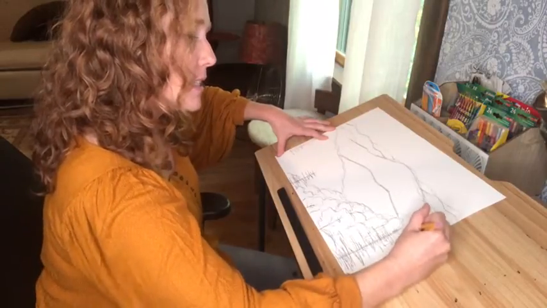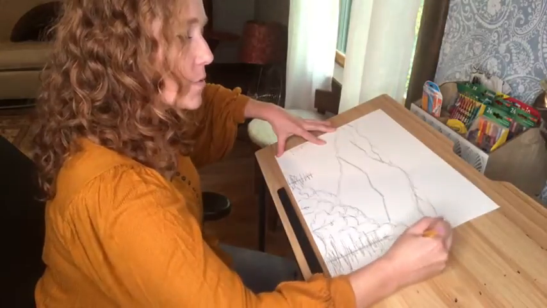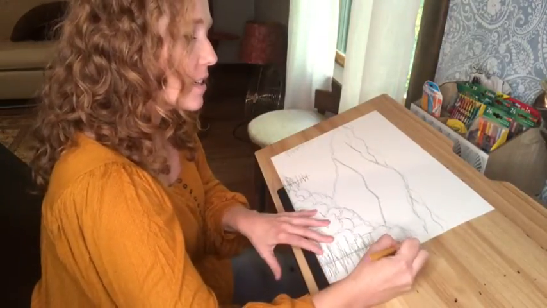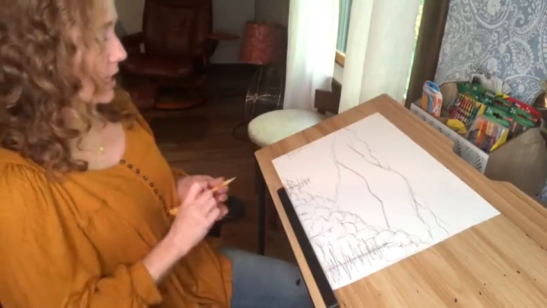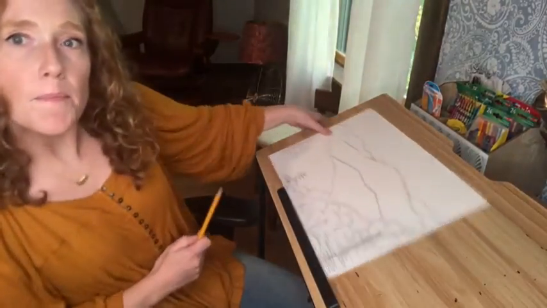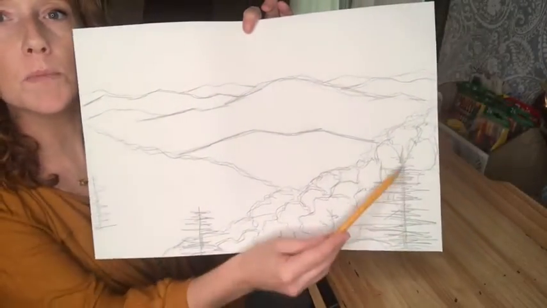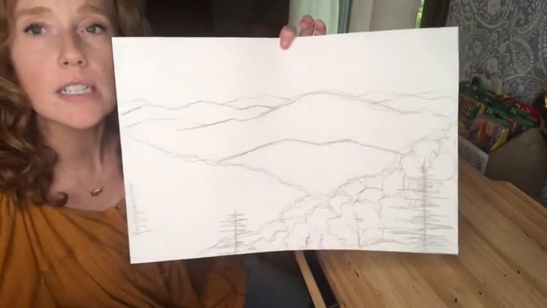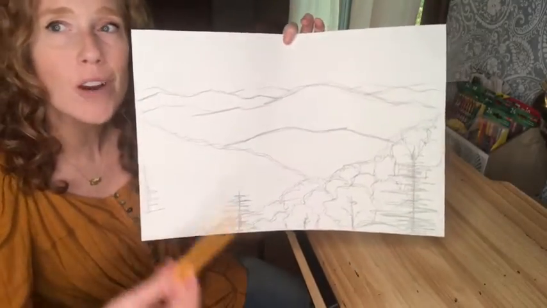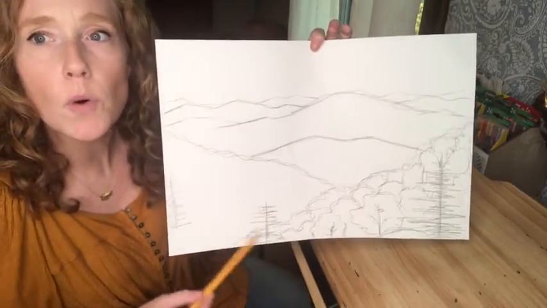I want to keep my sketch fairly simple because, let's face it, the real reason we love fall is the color. So that is what's really going to help us. Here you can see this a little bit more up close. These are pretty loose shapes here. I'll end up doing different trees in different colors using orange, red, yellow. I'll do these in a dark forest green.